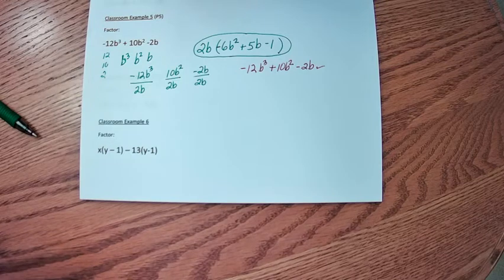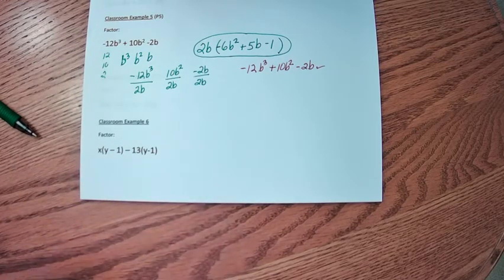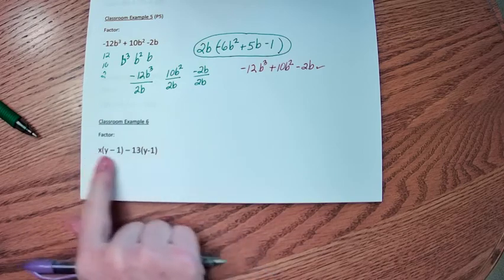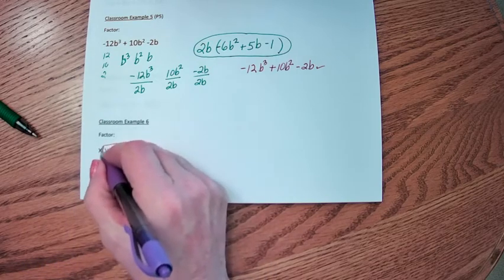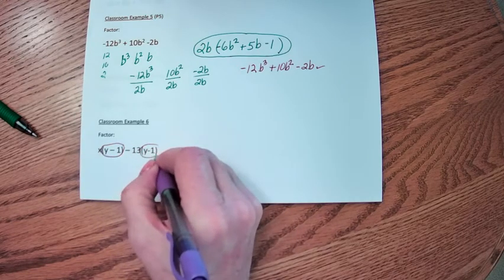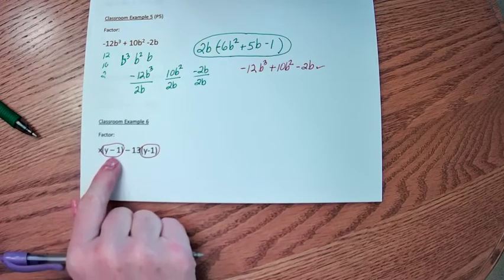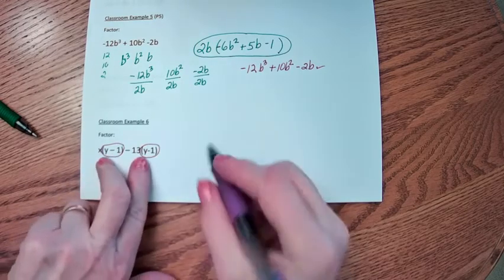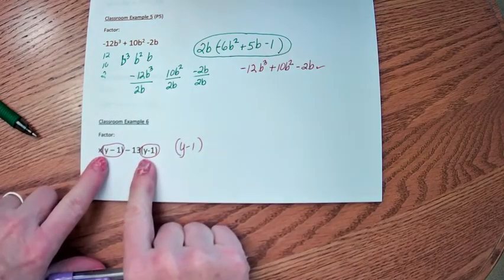Now as we look at classroom example 6, this is a form that we actually really like. You're going to find that we are going to try to get expressions in this form, where I have something multiplied by a binomial, and another term multiplied by the binomial. What that means is the binomial y minus 1 is common to both terms.